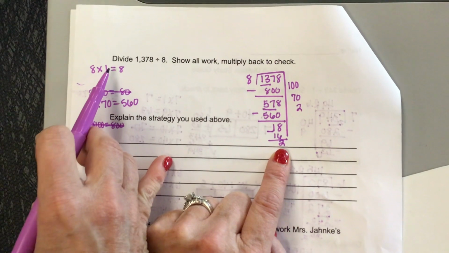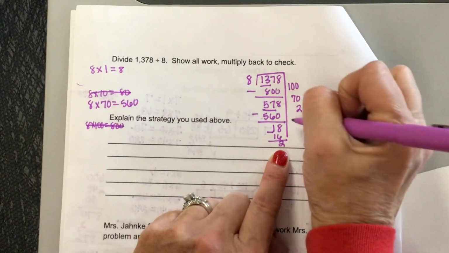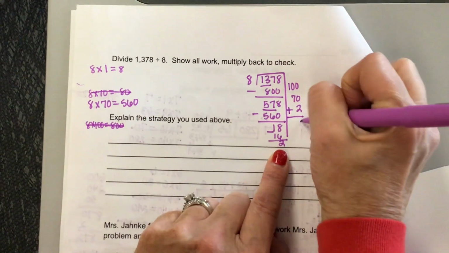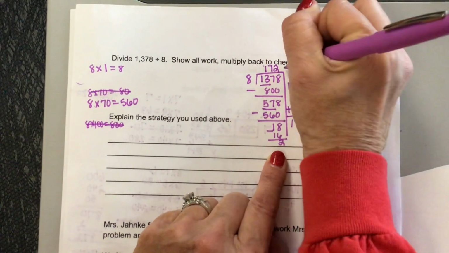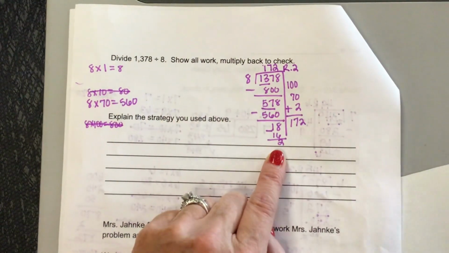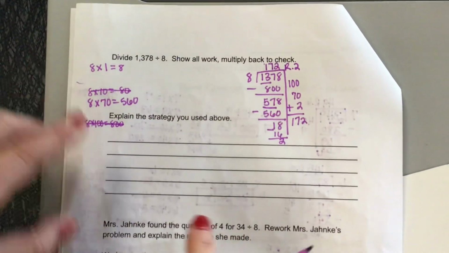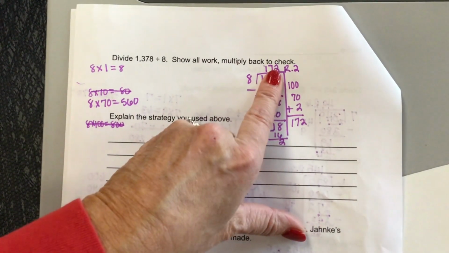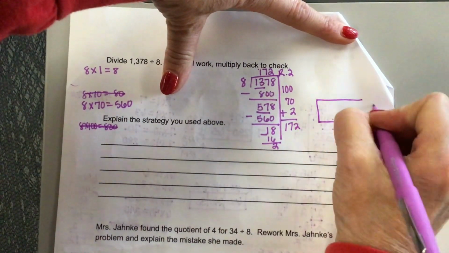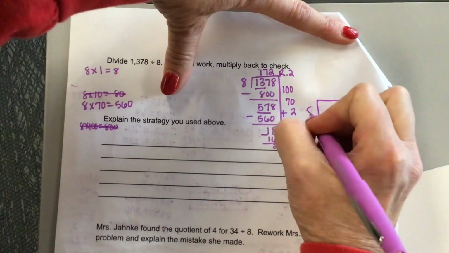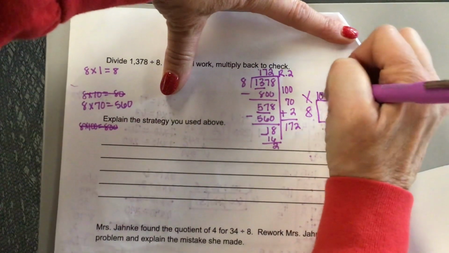Can I subtract 8 again? No, so we'll add up these partial quotients. That gives me 172, remainder 2. Now, let's multiply back to check. I need to multiply 172 times 8.